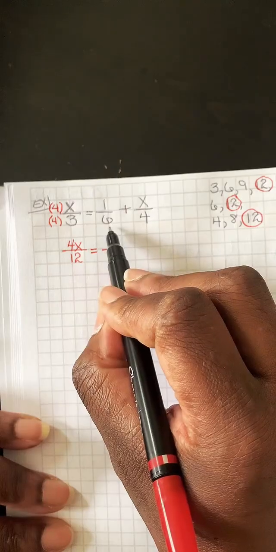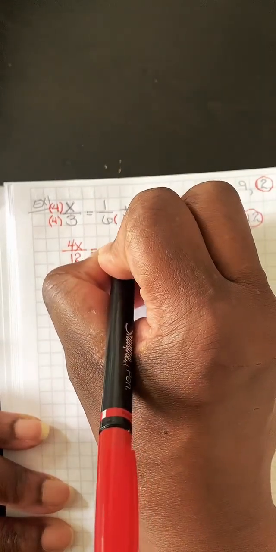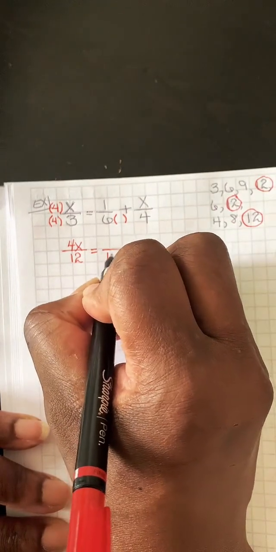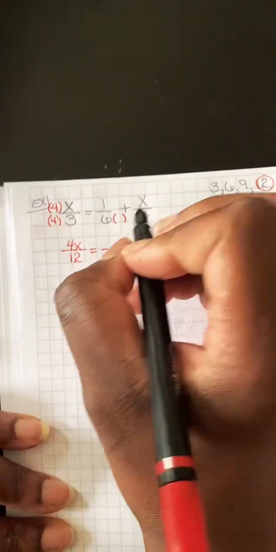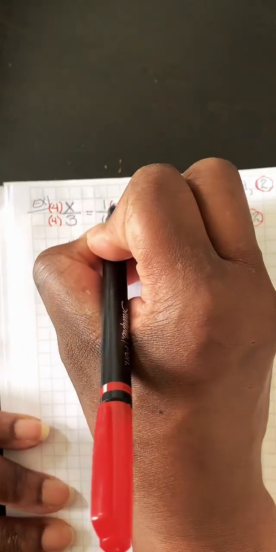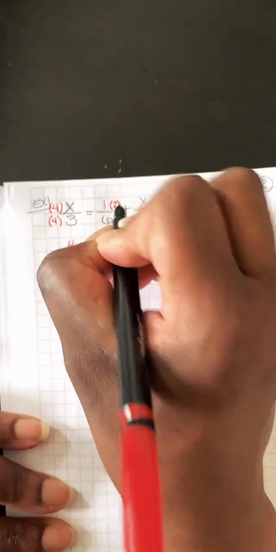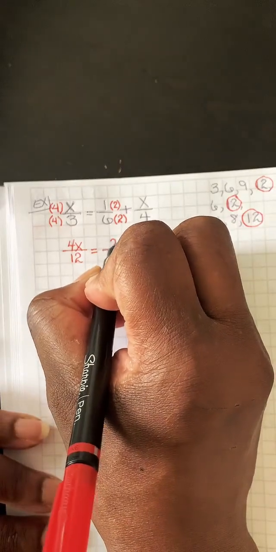Now we need that 6. So if I got this 6, what do I need to multiply that 6 by to make it into a 12? There you go. Good. We got our 2's. Whatever I do in the denominator, I do in the numerator. So that means my numerator here is going to be a 2.